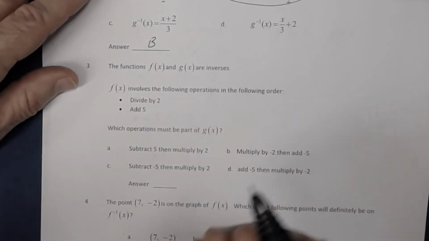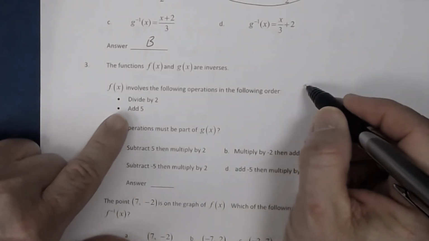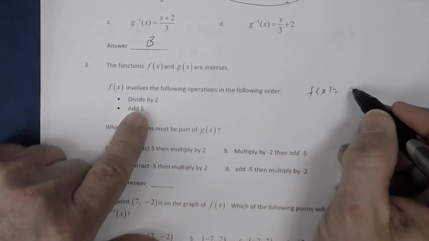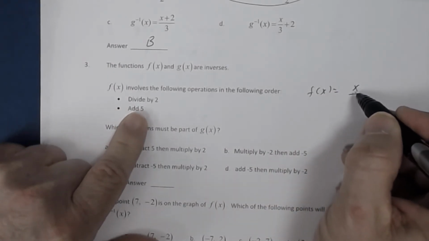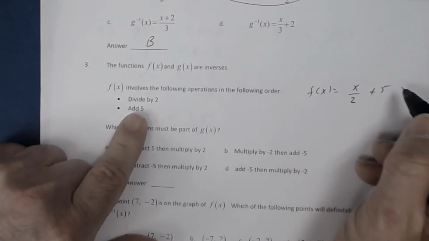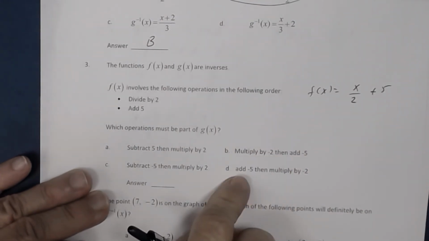All right. So in your mind, you probably have something like this. Think about this. You're probably thinking, well, this means that f of x will take x, divide by 2, and then add 5. And that's what this is saying.